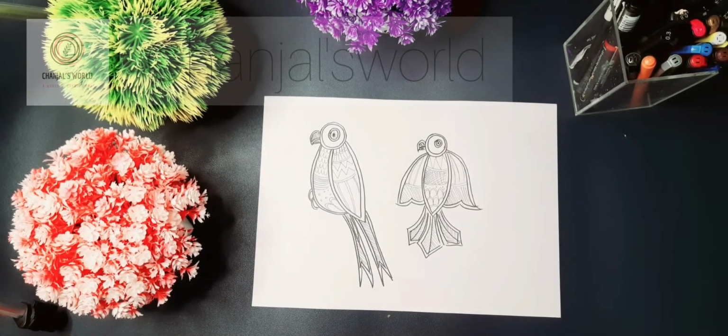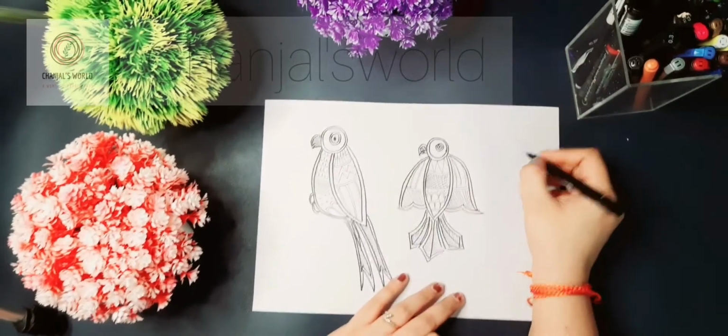After showing you the parrot, I want to show you how to draw a woodpecker. The reason I'm saying woodpecker is because a woodpecker has a very coned beak, which we basically draw in normal birds. So I will show you how to draw that.